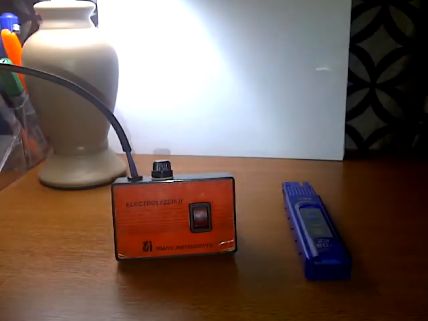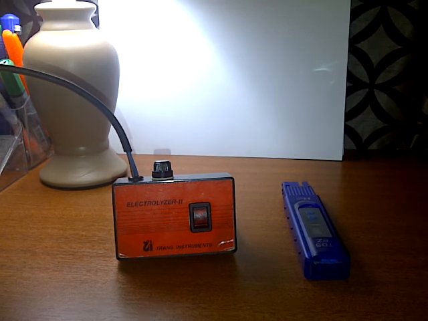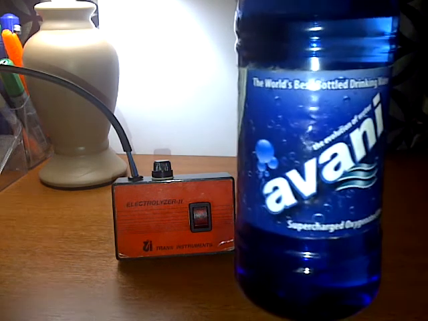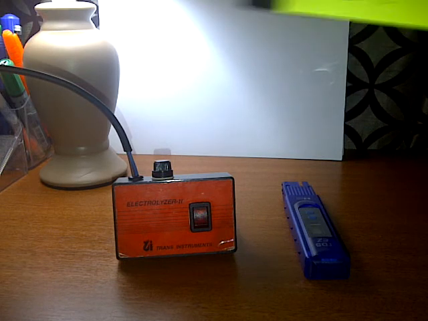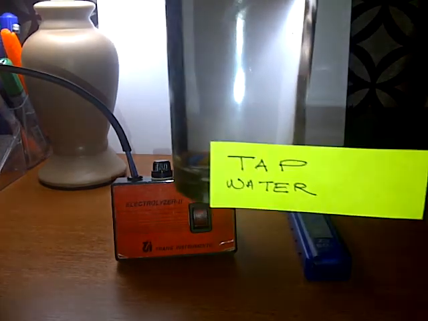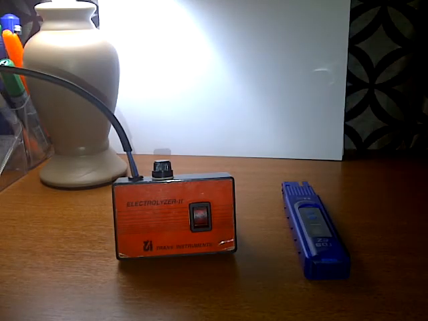Today I'm going to conduct a simple demonstration to show you the difference between Avani water and tap water. For today's demonstration, I'm going to use two types of instruments.